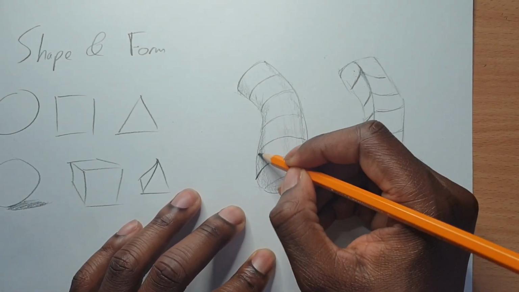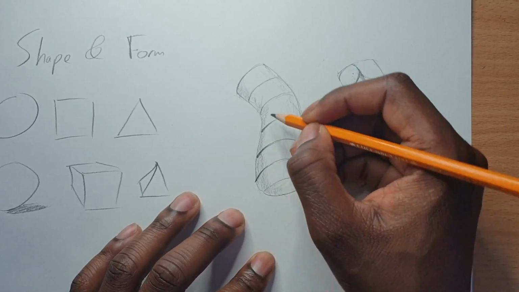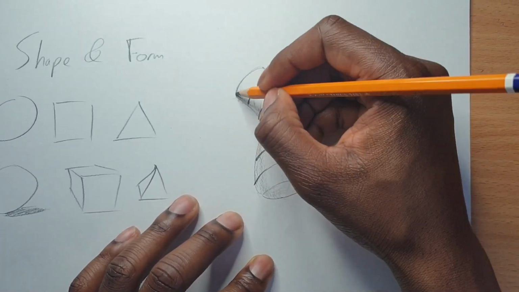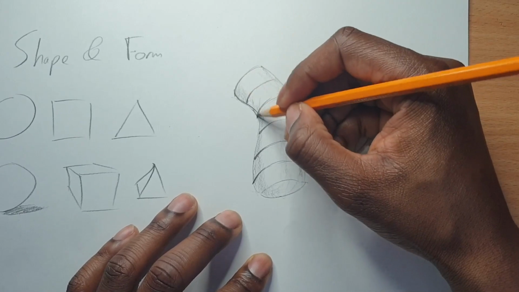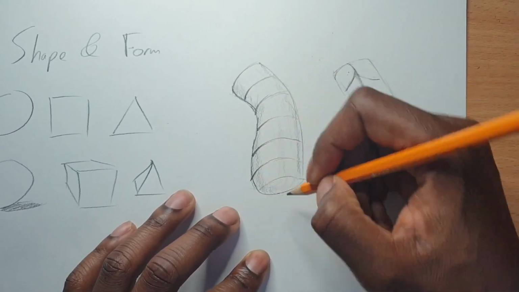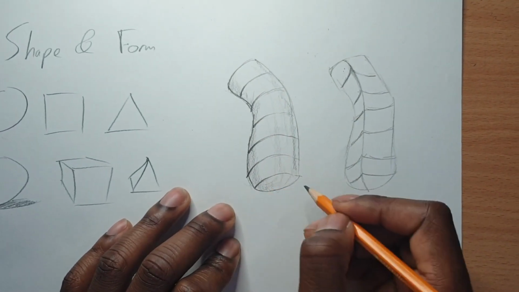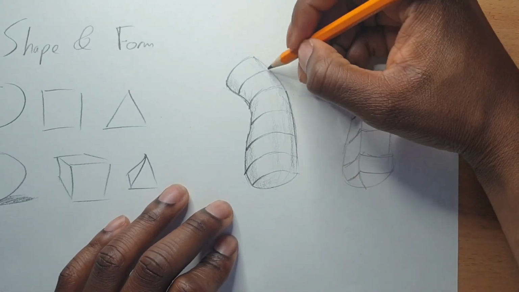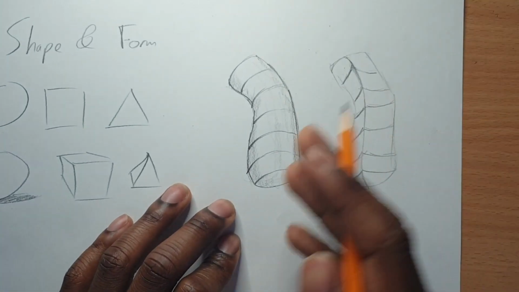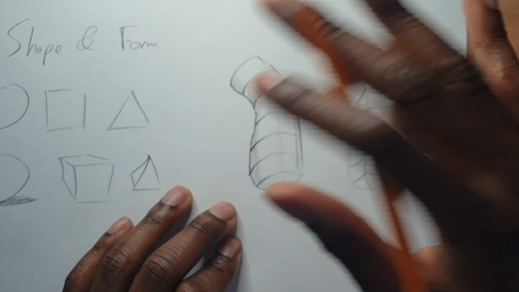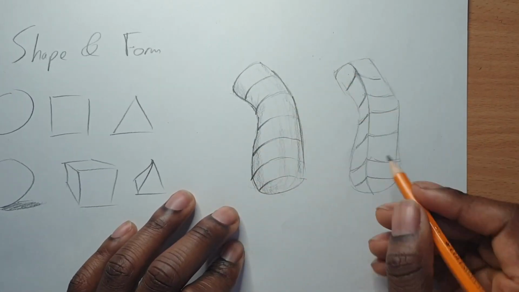And add some weight of line in sections here. Because weight of line can have a massive effect as well. Now we see that really nice clean shape with even a little bit of shine in it.